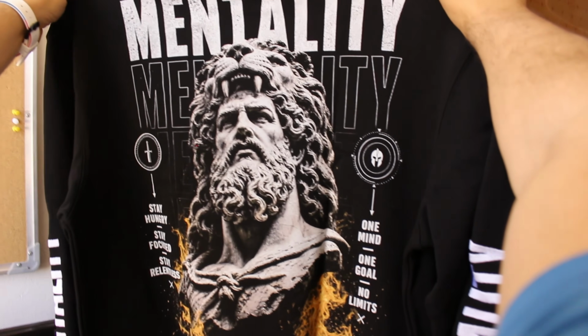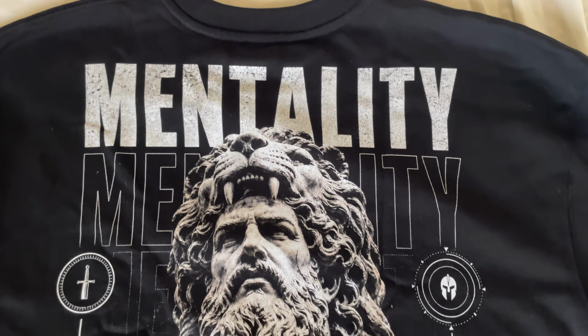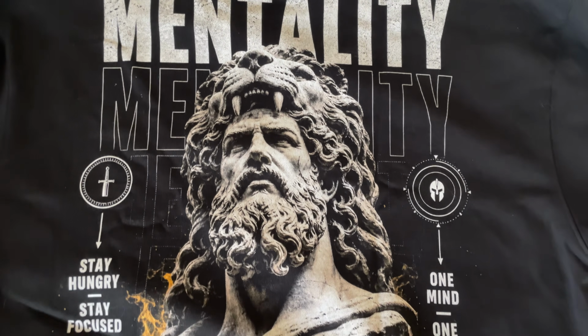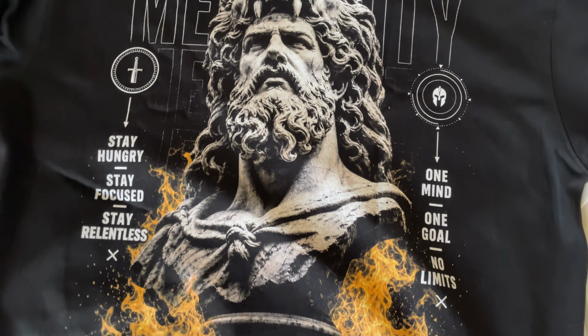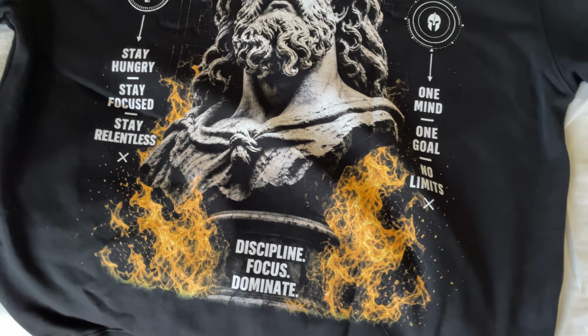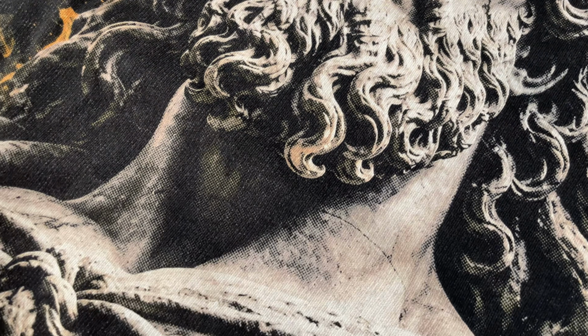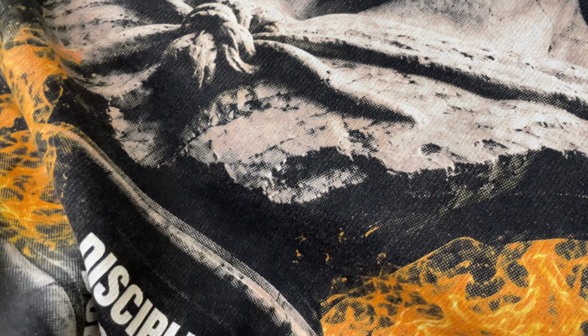And look at this back print. This is the jumbo DTG placement. Full detail on the statue. You can see the texture in the stone, the fire underneath actually has gradient and depth to it, the half-tone effect. This would not look this clean if it had been compressed down to fit a smaller standard placement.